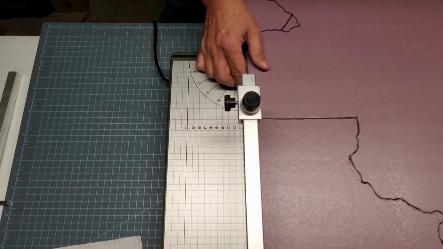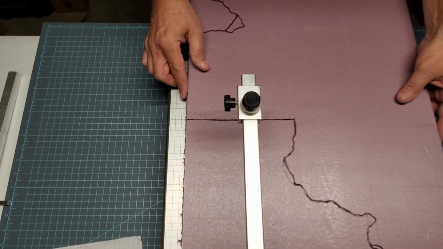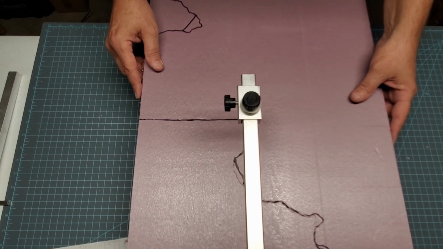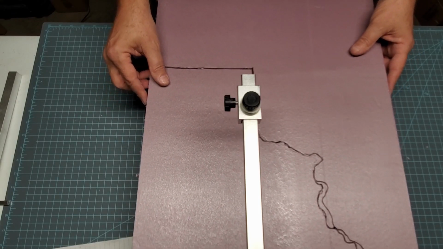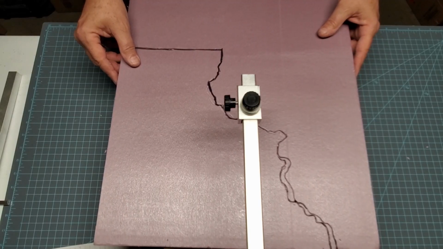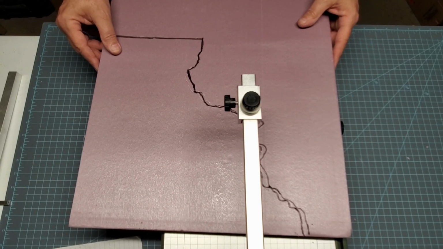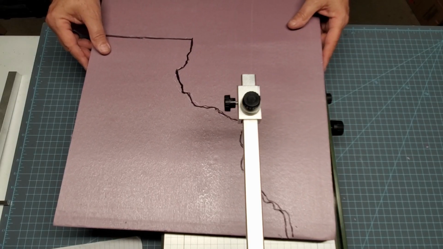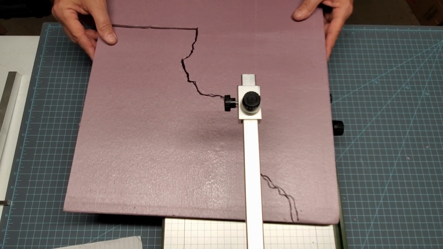And we'll just do it this way. I want to stay on this side of the line. As I'm going up, I don't want the walls to overhang. I'd rather have them undercut from the layer below.